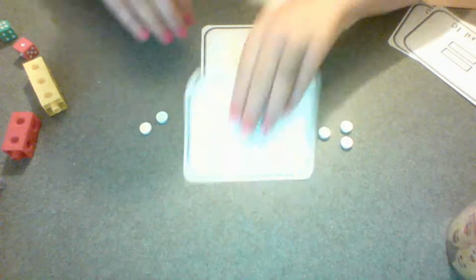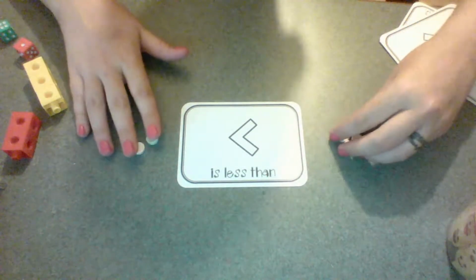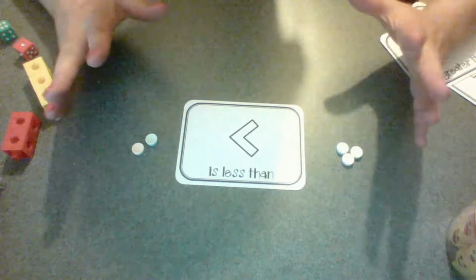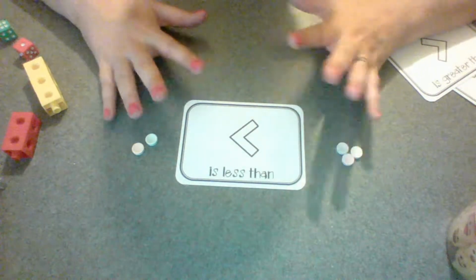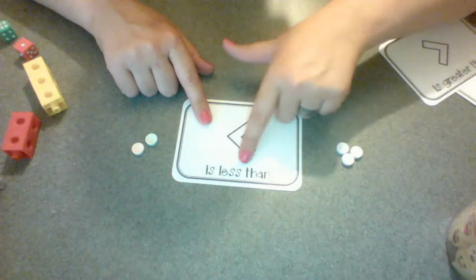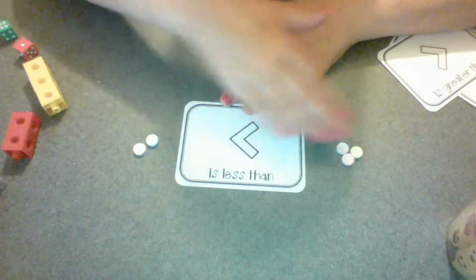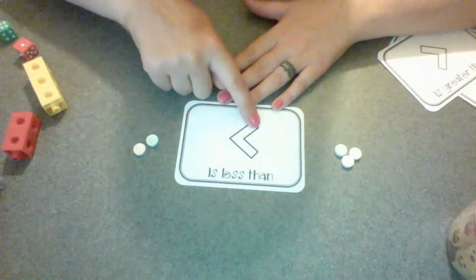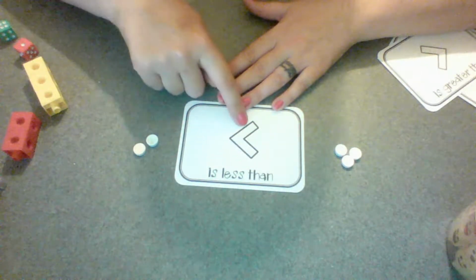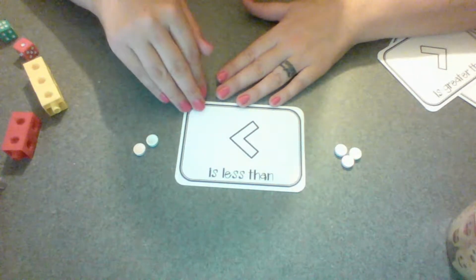There we go. So I think the other tricky part of this is just learning how to phrase the number sentence or the math sentence that you would do. I think this helps, having it this way where it says is less than. So you can say 2 is less than 3, and that's how you say it when it's pointing this way, because the alligator is eating the bigger number, and this symbol represents is less than.